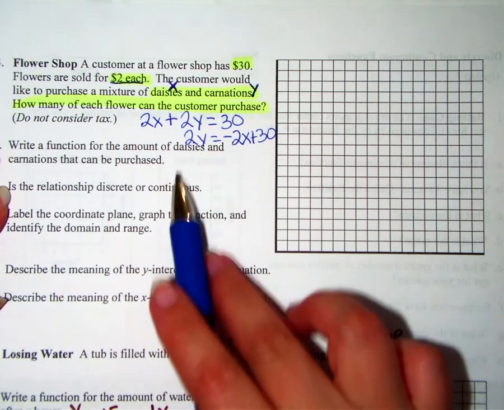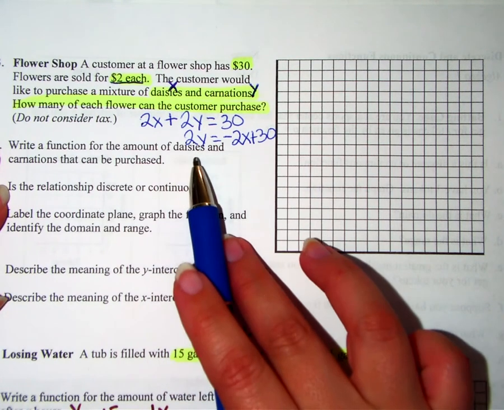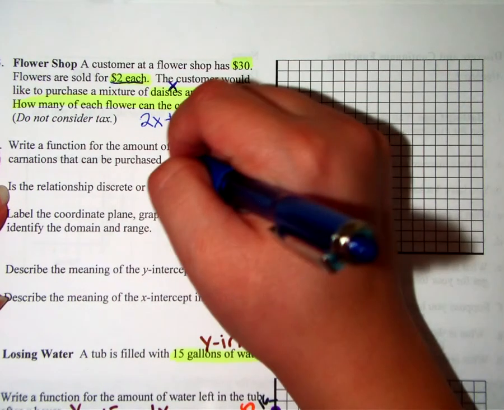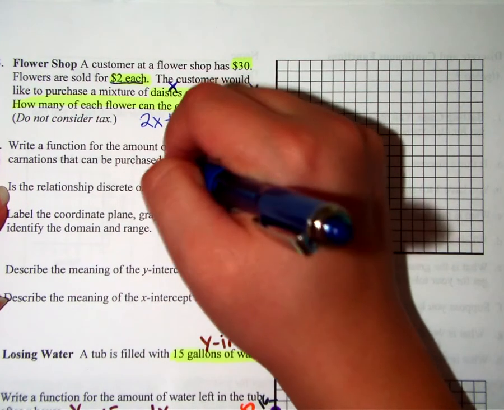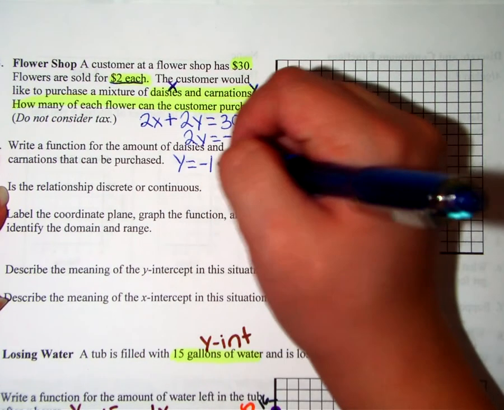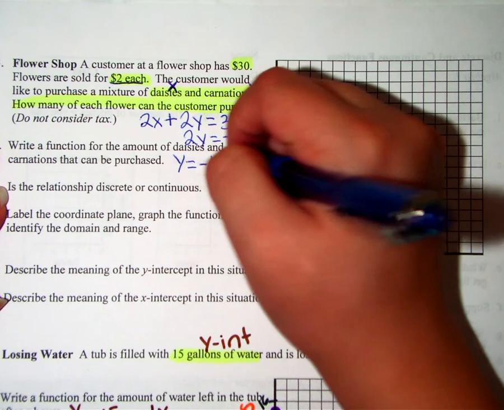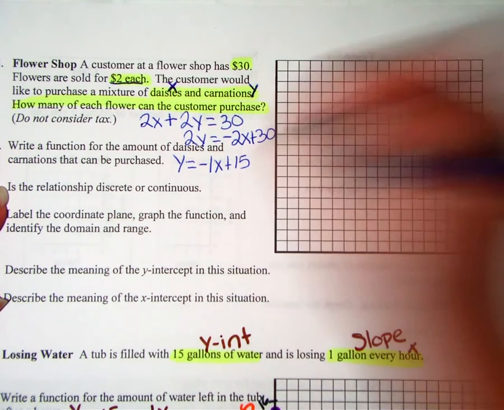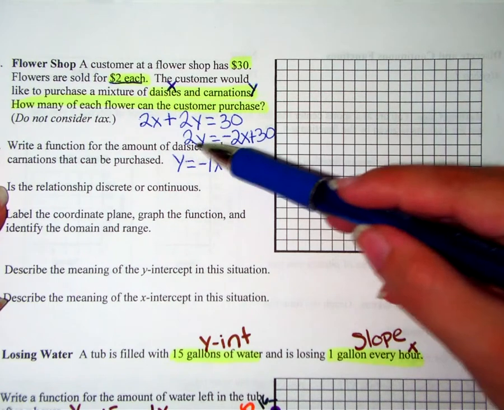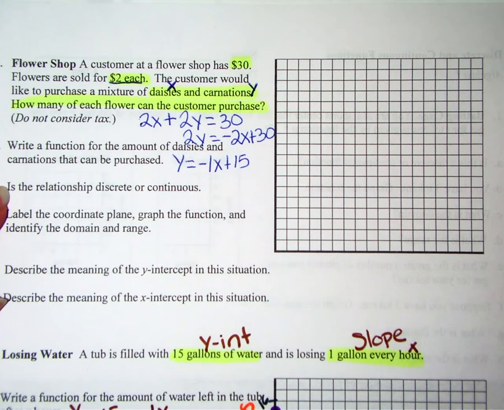Now the 2 and the y are multiplying, so I need to do what? Divide everything by 2. And when I do that, I will have my final equation, y is equal to negative 1x plus 15. All I did was divide everything on this line by the 2, so that the y would be by itself.